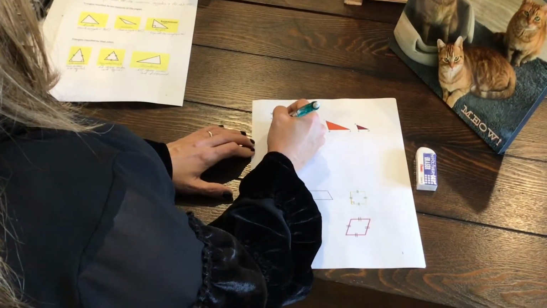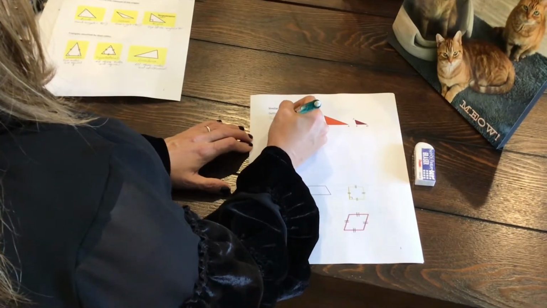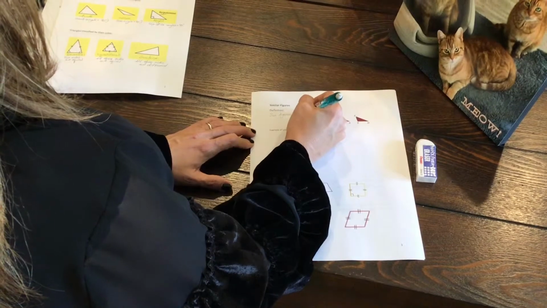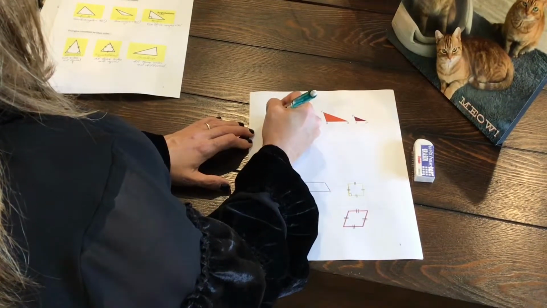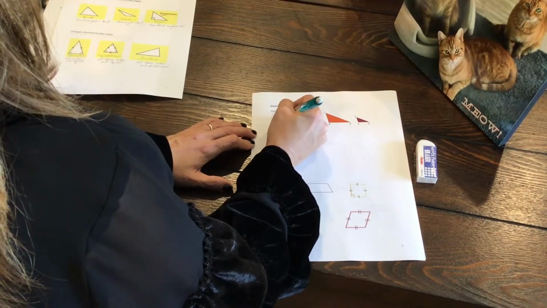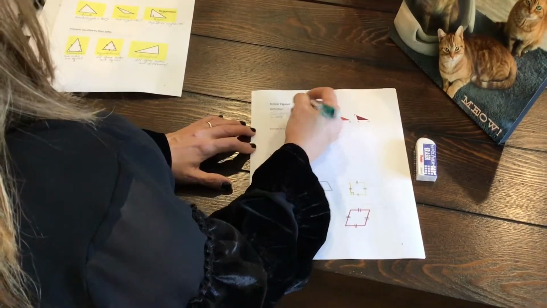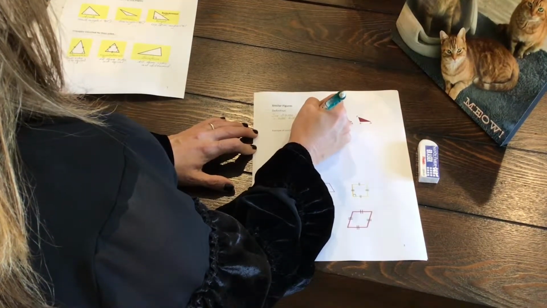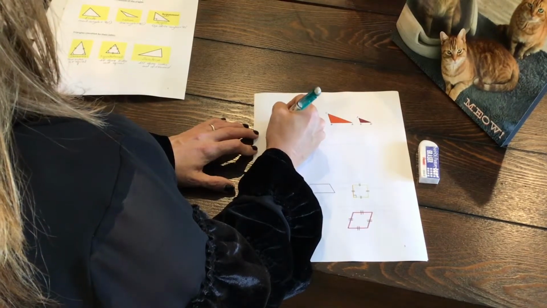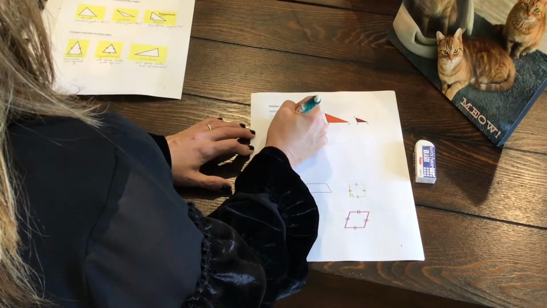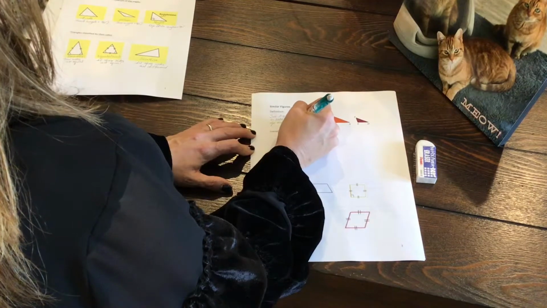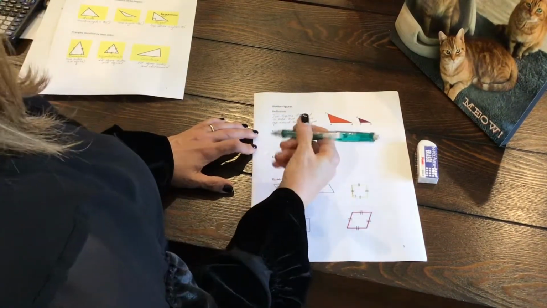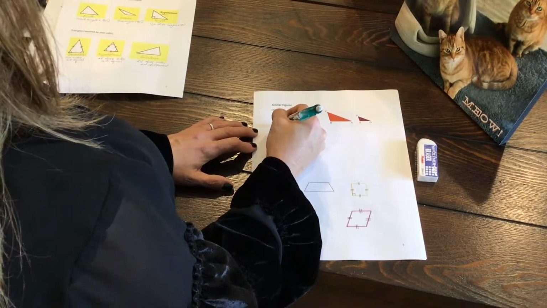Two figures, different in size, but they have the exact same shape. Their angles are the same.